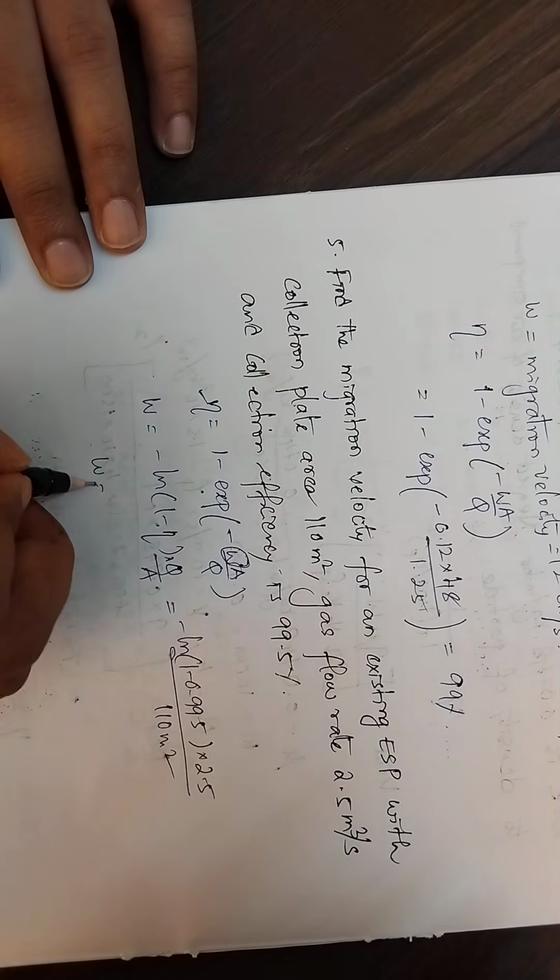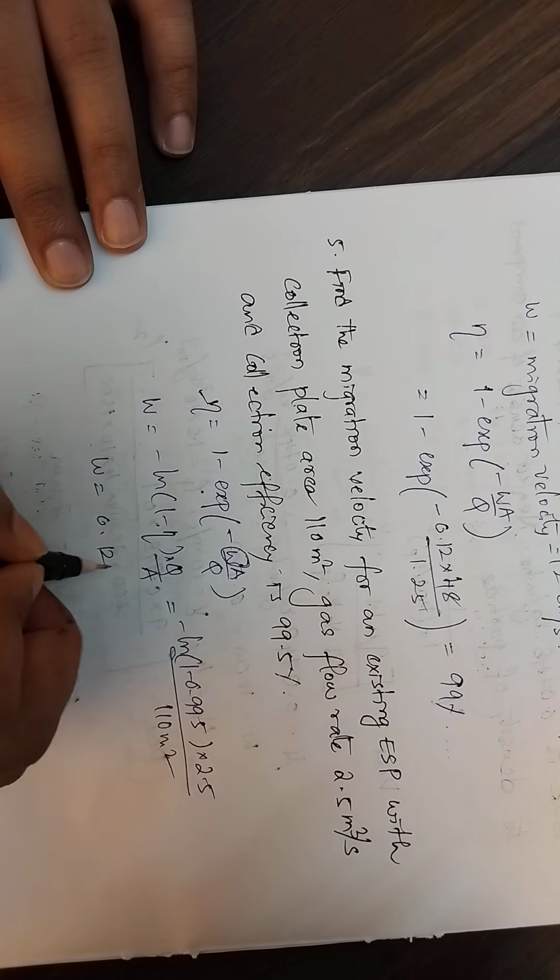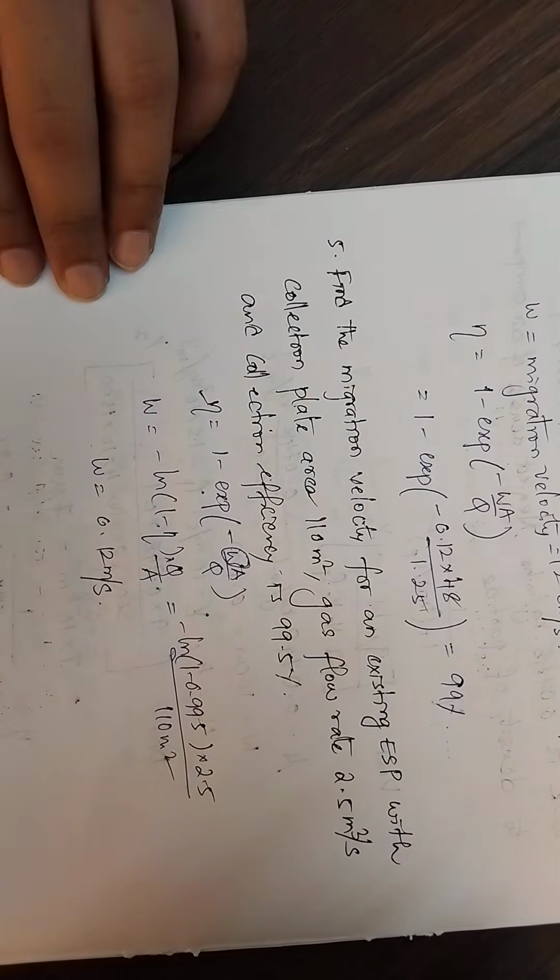So this gives us W equal to 0.12 meters per second.